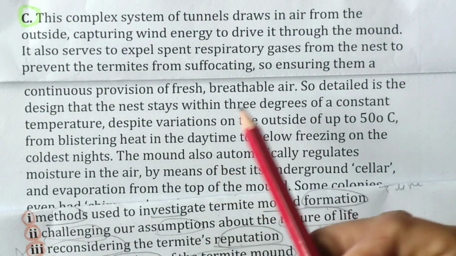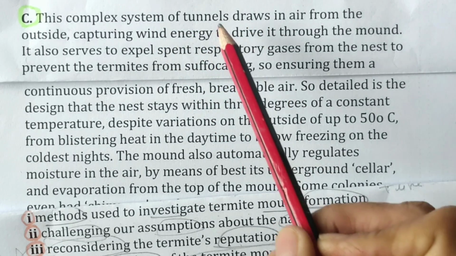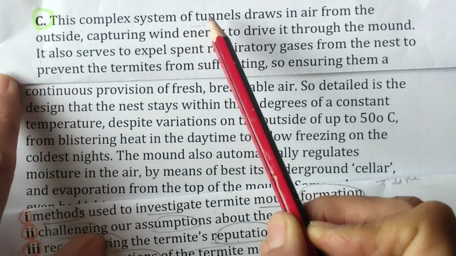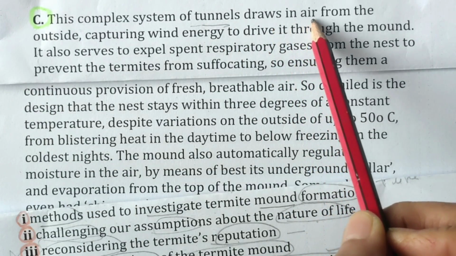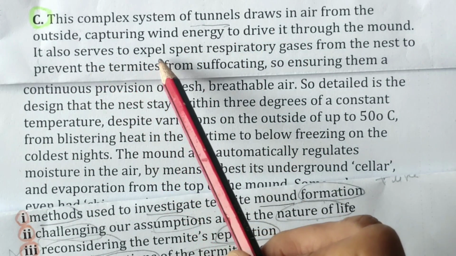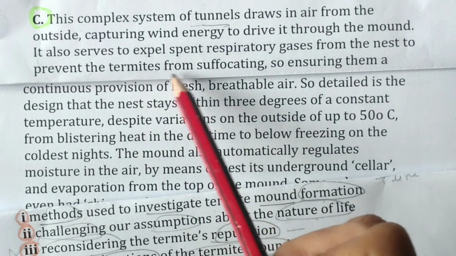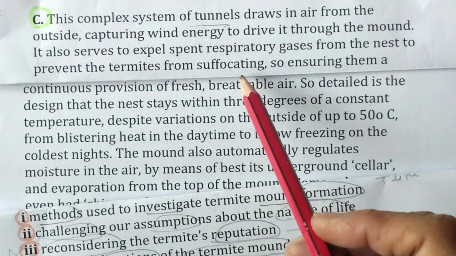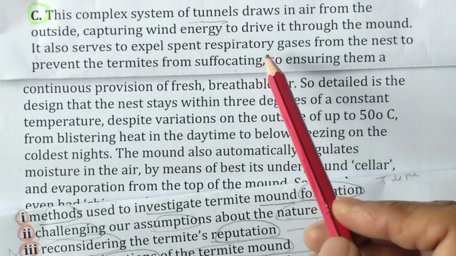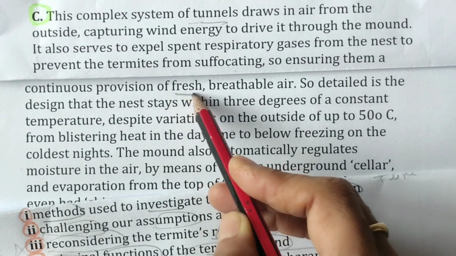Let's read it. This complex system of tunnels draw tunnels. Okay, we can underline the things. Tunnels draw in air from outside, capturing wind energy to drive it through the mounds. It also serves to expel spent respiratory gases from the nest. So inner side they are talking what kind of machinery is there, ensuring them a continuous provision of fresh breathable air.